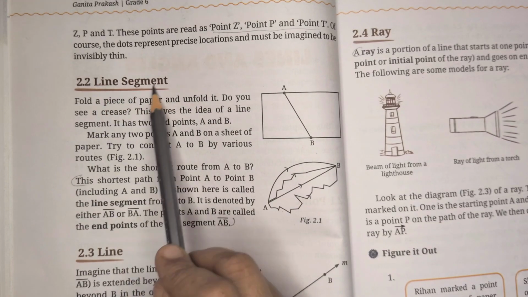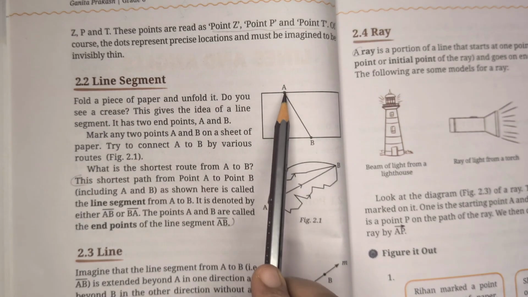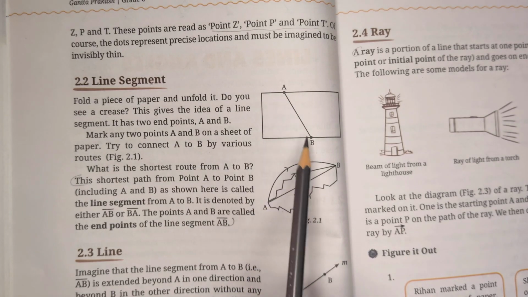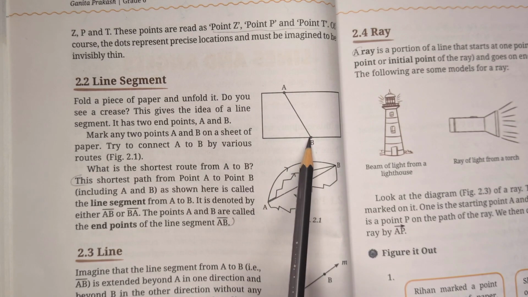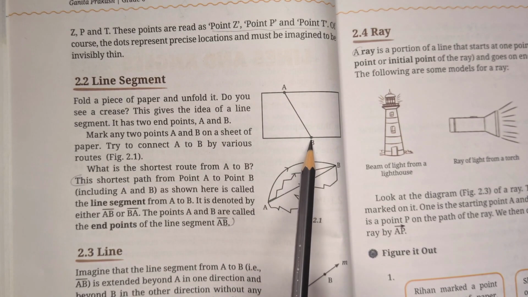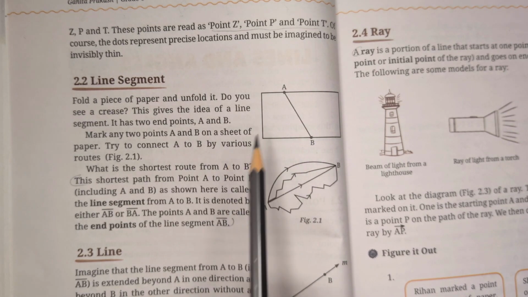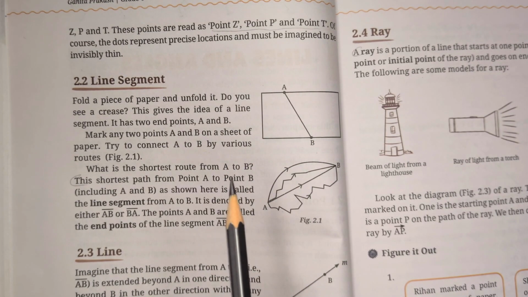Next term is line segment. A line segment has two endpoints. AB is a line segment here, with a starting point and an end point. Also, it has a fixed length. We can measure the length of that line segment.